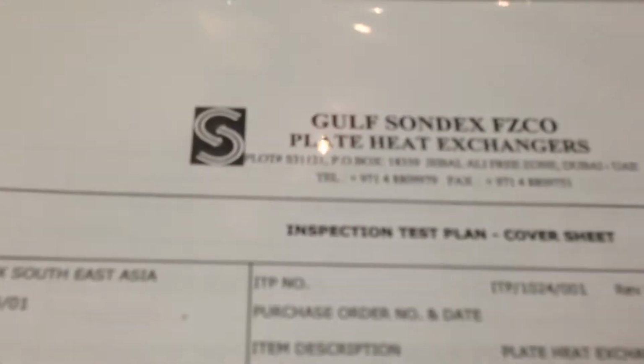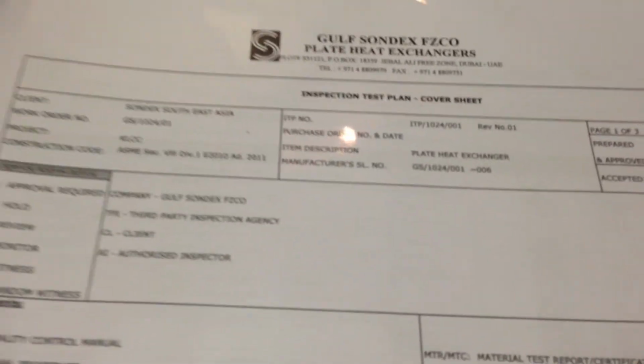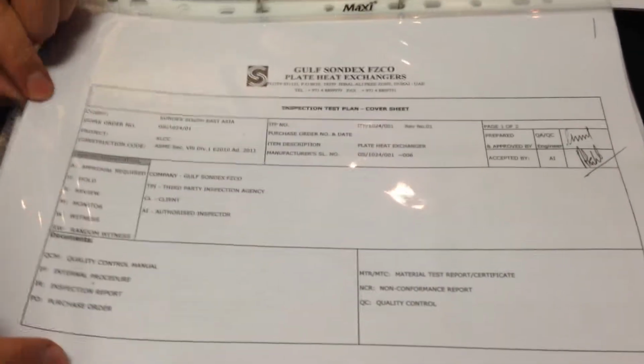Okay. This is the inspection test plan, ITP. In that we have mentioned everything, each step, and put the date and sign-off. And this is the AI sign after completion of everything. So the guys in Malaysia have seen this ITP before.